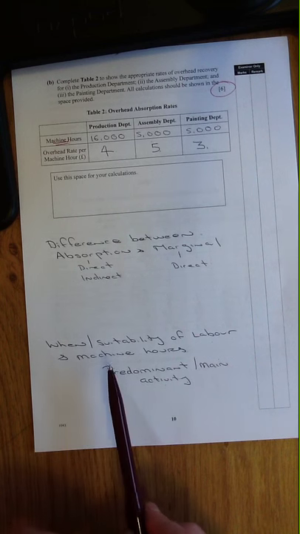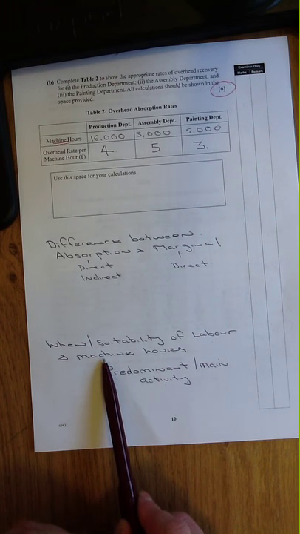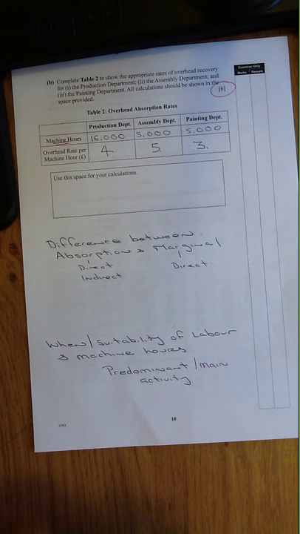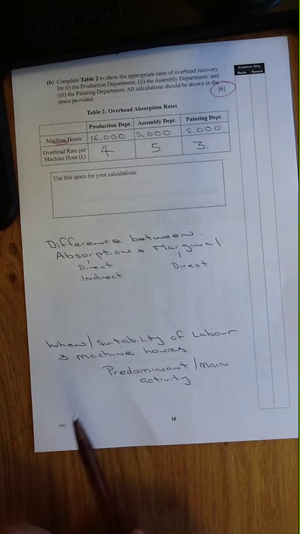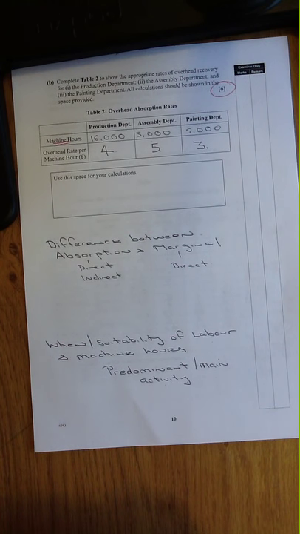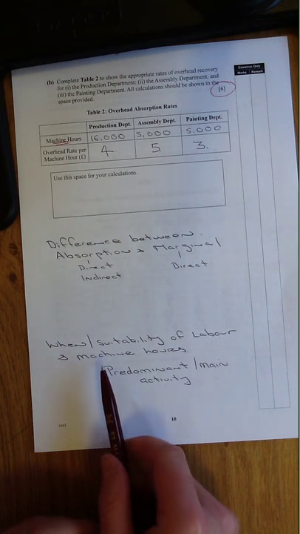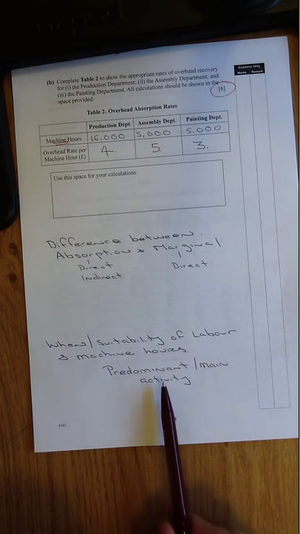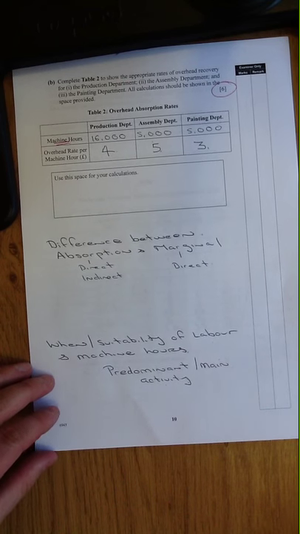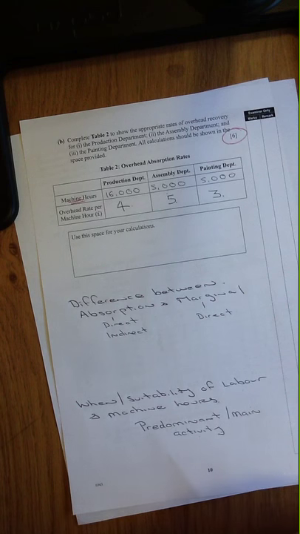When would you use machine hours? You use machine hours when machine hours is the predominant or main activity, whereby most costs in the business are associated with the use of machines, i.e. making the product is machine intensive rather than making it by hand. And if machine hours is not the predominant activity, you use labour hours. That is a revision of that question on Pull It.